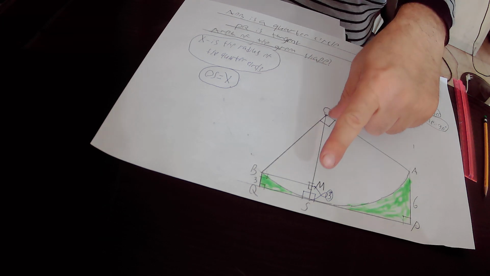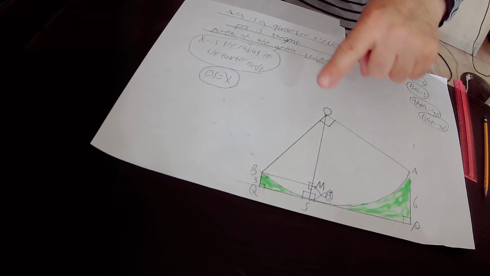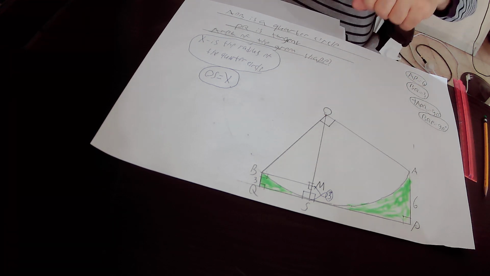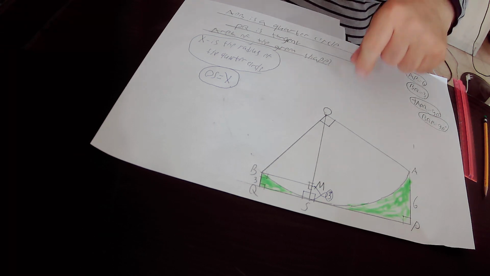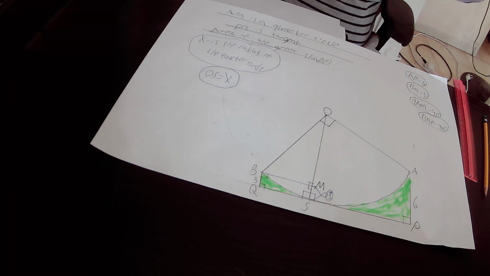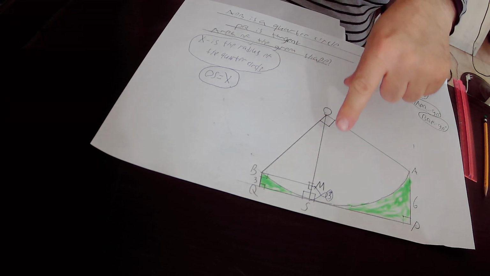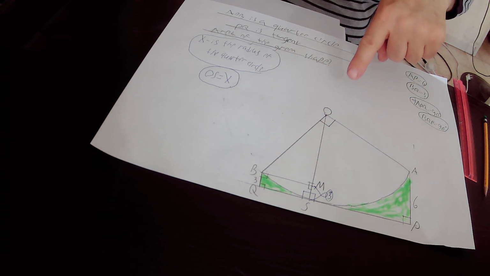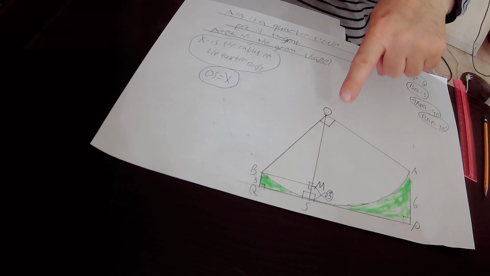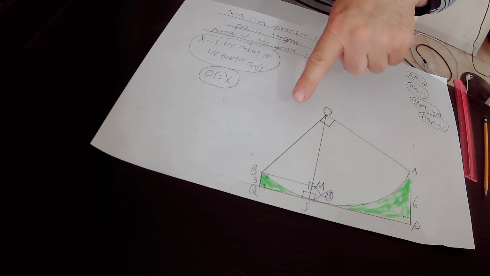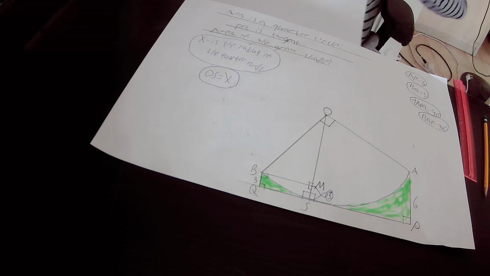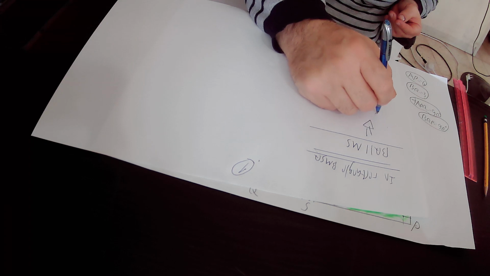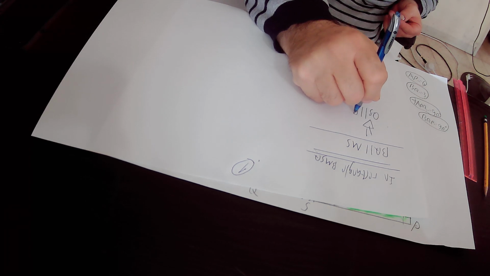And OS is the radius of this quarter circle. So OS is a radius, it is absolutely a straight line. So OS is a straight line, and part of the straight line OS that is actually MS is parallel to BQ. So part of the straight line OS is parallel to BQ, therefore the straight line OS itself must also be parallel to BQ. So I write it down.